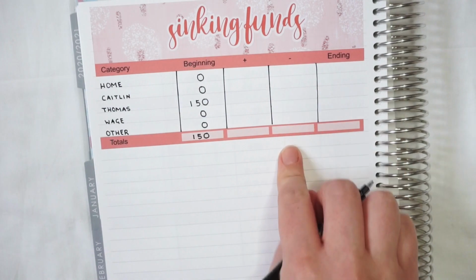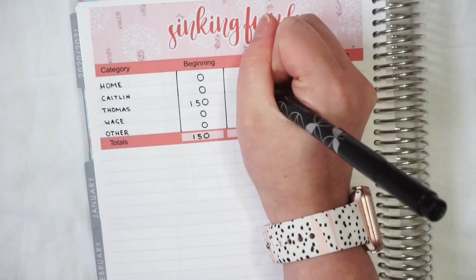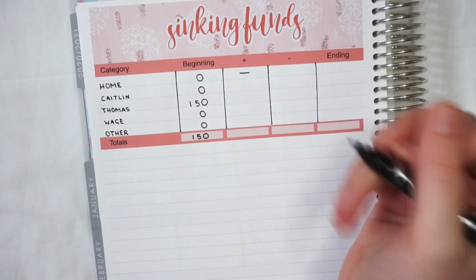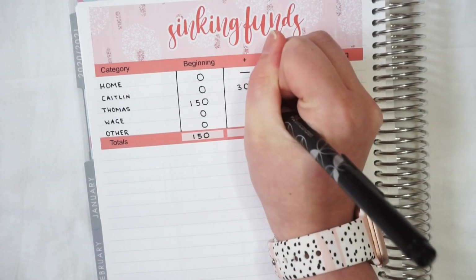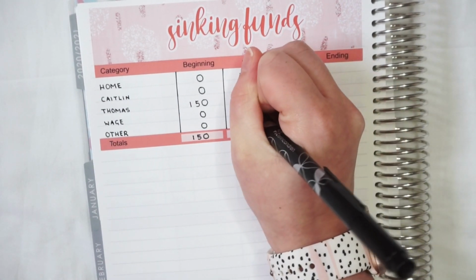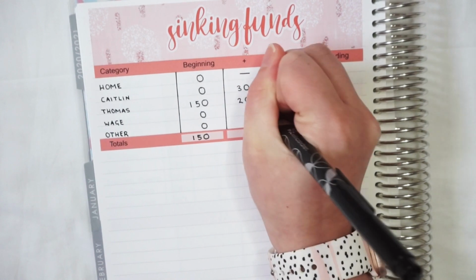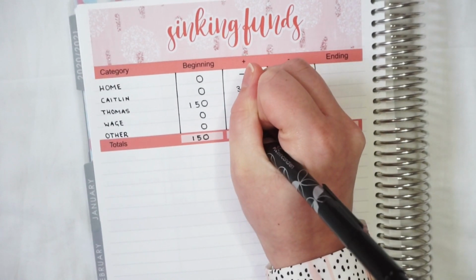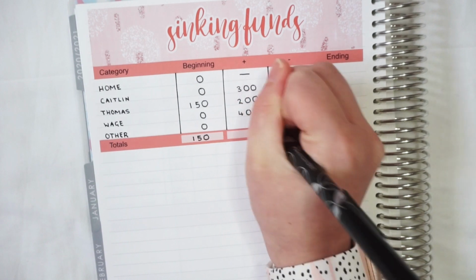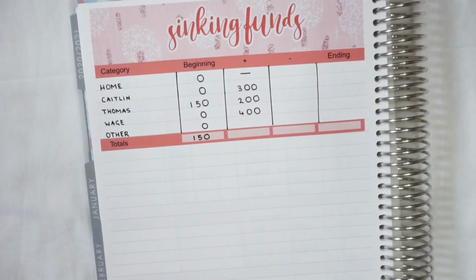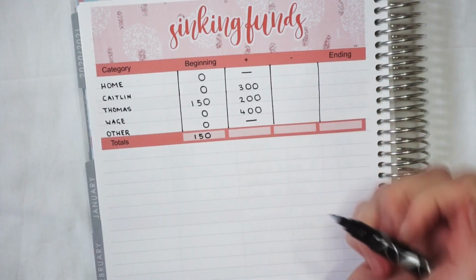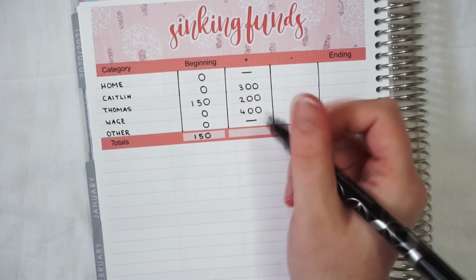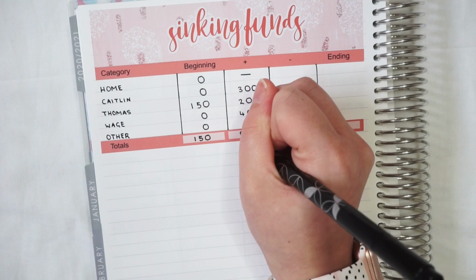So let's get to what we're adding. We're adding nothing for home this month. Myself, I always add 300. Thomas gets 200, and we were adding £400 into our wage category. And then other is nothing. So in total, we added £900.